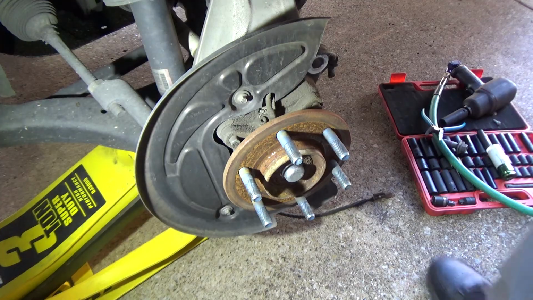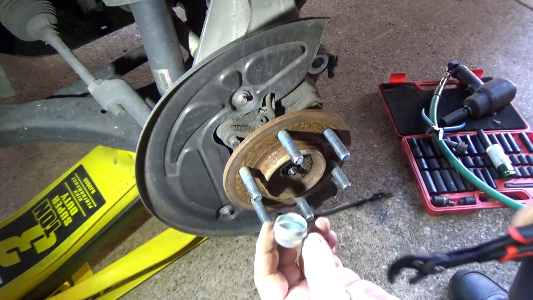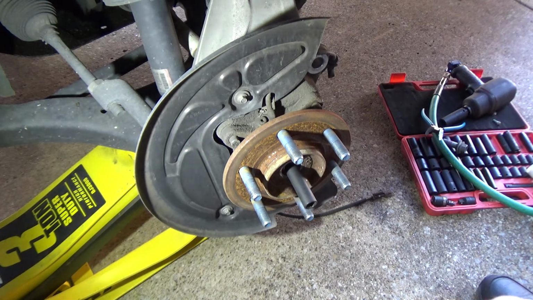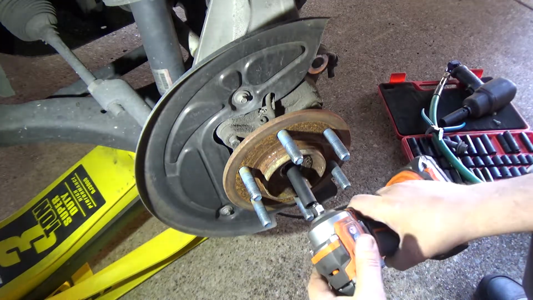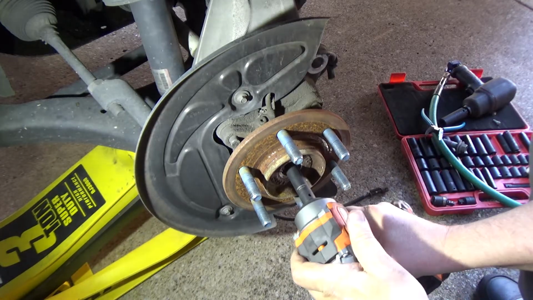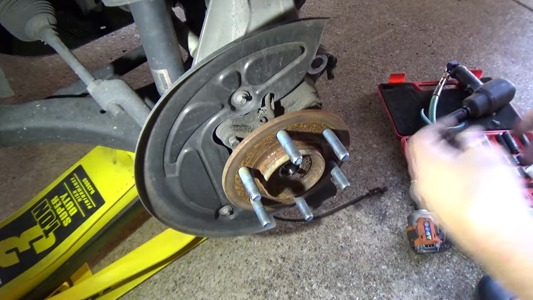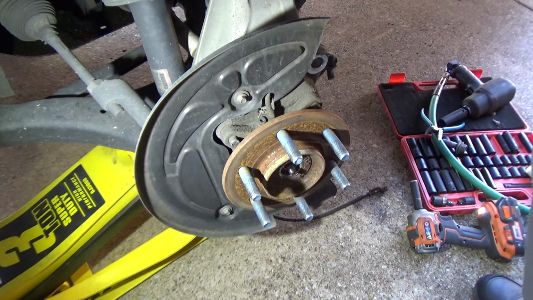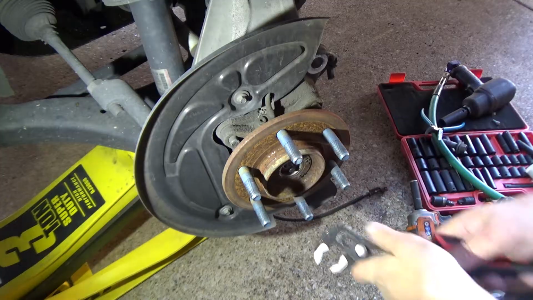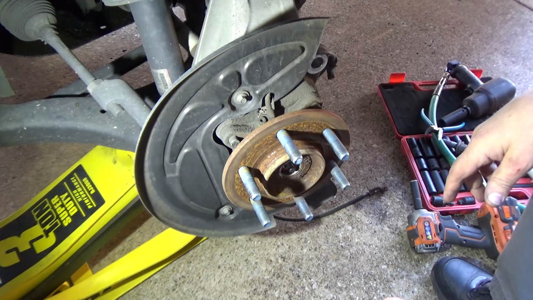Be careful with this cap because it is kind of soft. But I usually just come in here with a pair of channel lock type pliers and it'll pop right off. 13. You generally don't want to tighten this up with an impact. Taking it off is fine, but you can snap that little stud off of the axle, and that's not going to be a good thing. That should push freely. So now the only thing we've got is these 4 bolts, and we'll be able to get this hub off here.